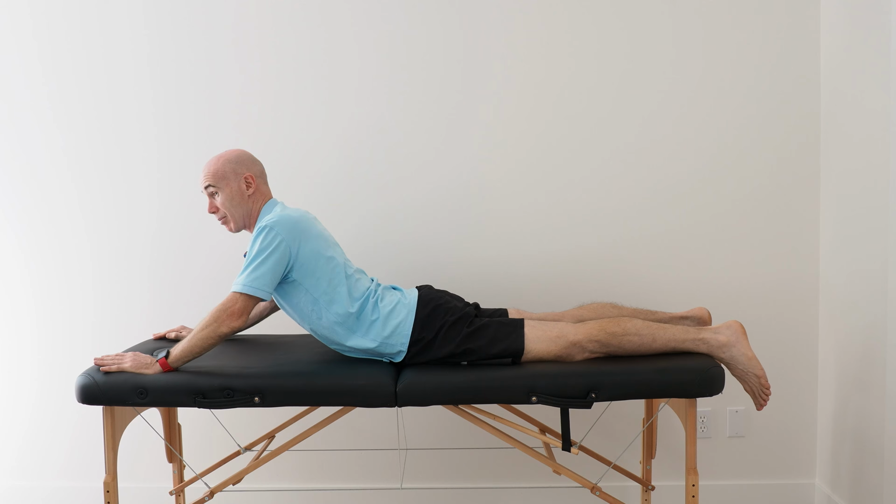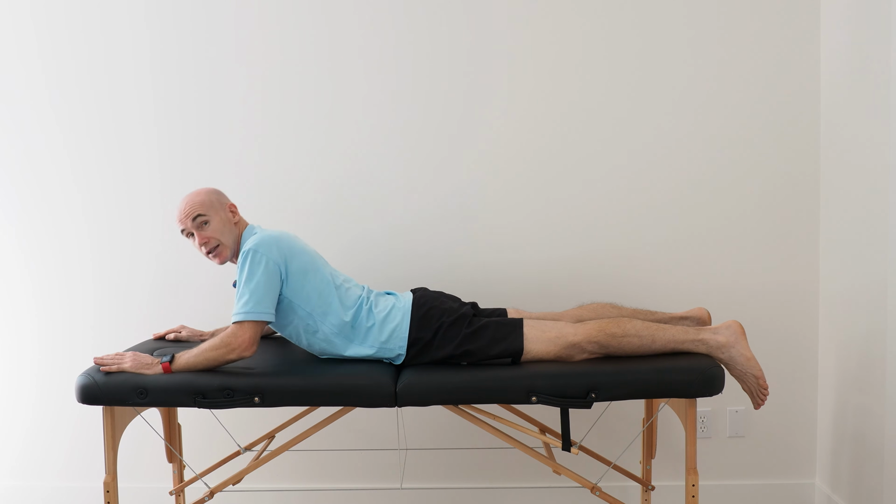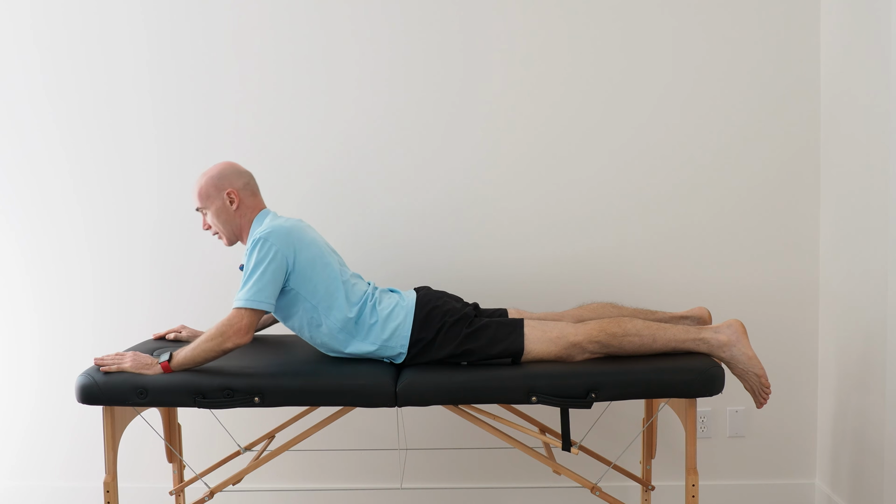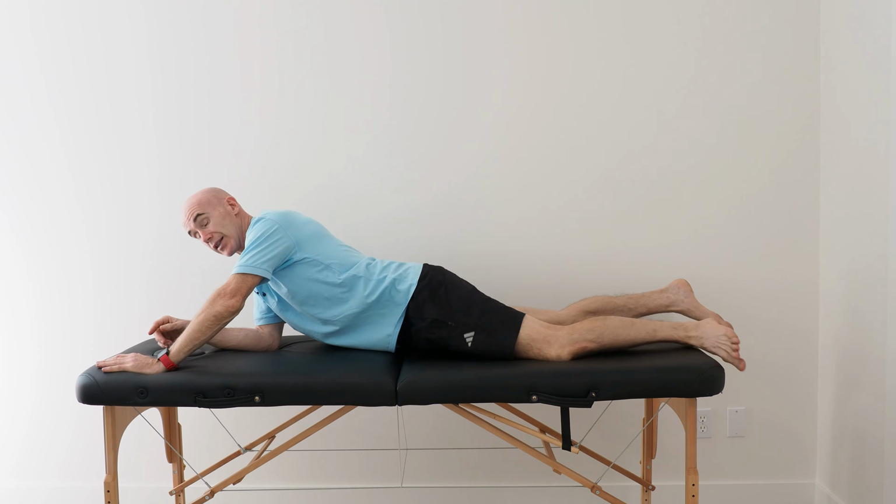So I'm simply going up and down as high as is comfortable, encouraging my back to move into extension, and ultimately push that piece of herniated disc back into the spine.